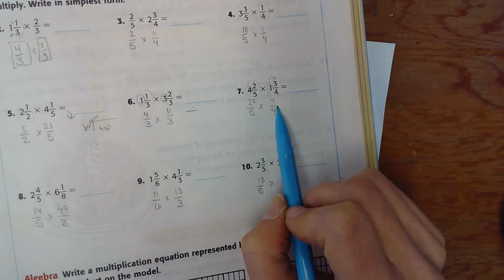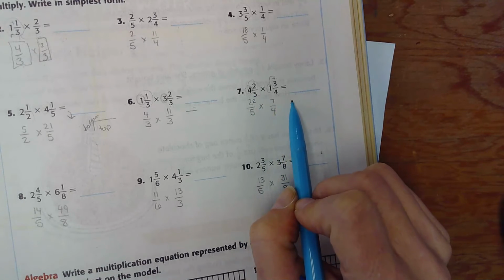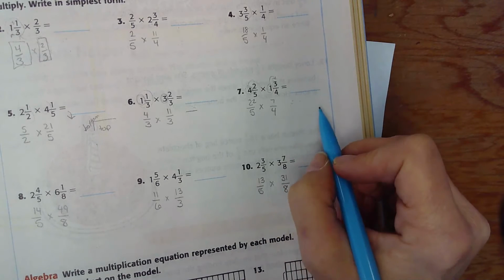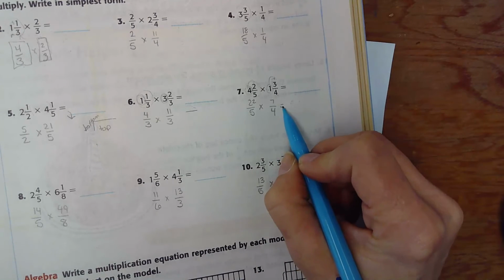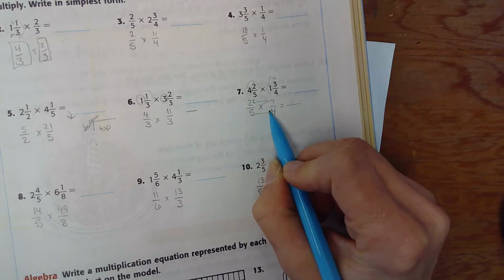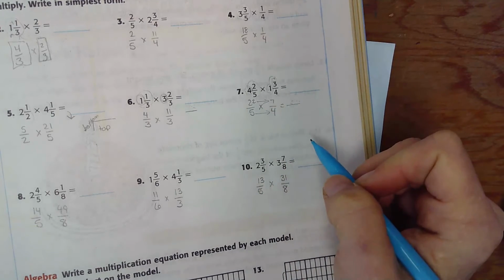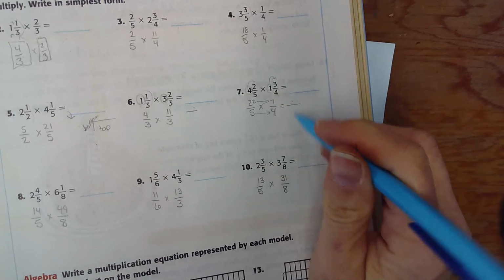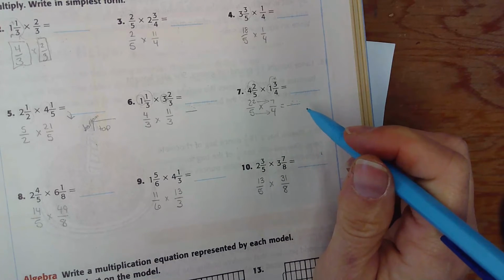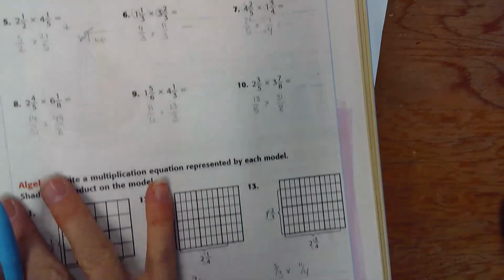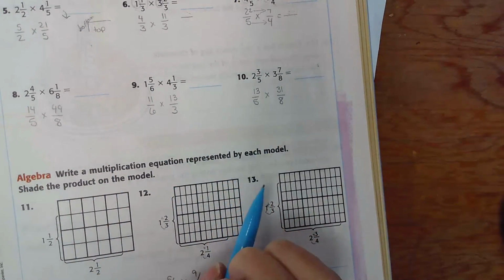So that means I should have a fairly large improper fraction that I will again need to simplify once I've multiplied straight across to get that answer, top number divided by bottom number. You may well run out of space on this page because you are going to be multiplying some rather large numbers. Let's do an example here.